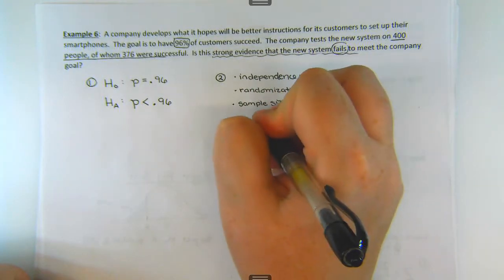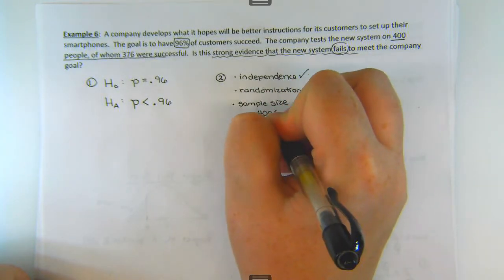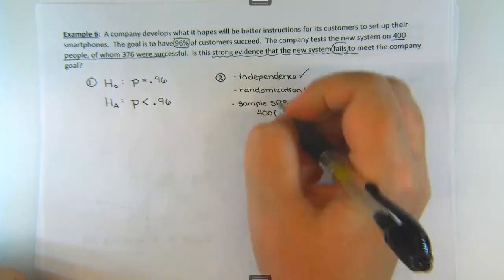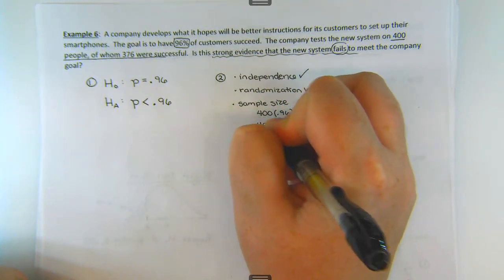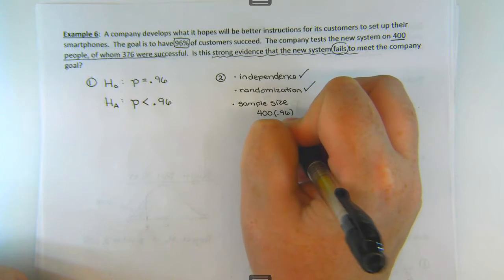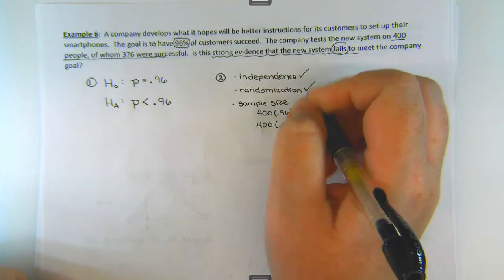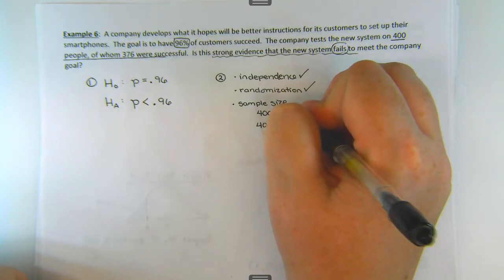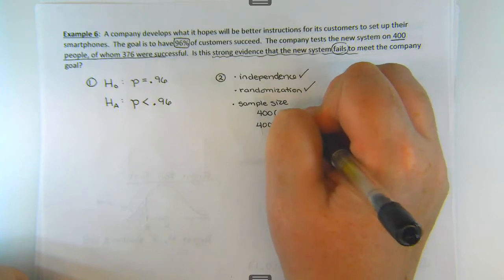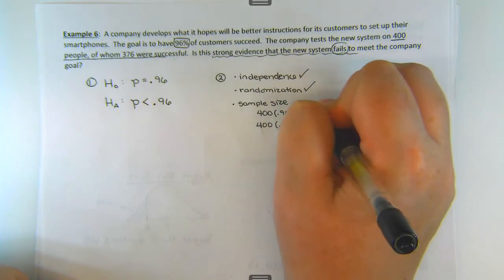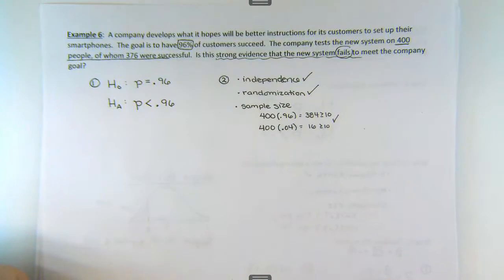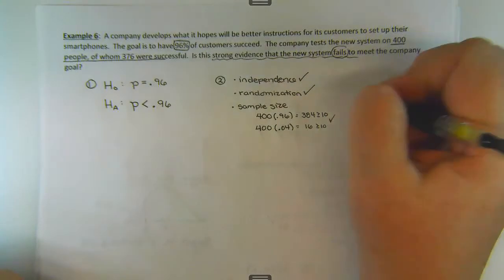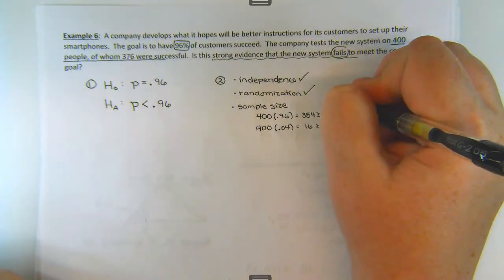And then for our sample size, taking our sample size of 400, multiply it with the proportion from the hypothesis, and also multiply it with 1 minus that proportion. So we're going to have these two values. This is going to be 384. This is going to be 16. So because both of those are more than or equal to 10, we're good there. So we meet our conditions, which means we have a bell-shaped curve to work with here.